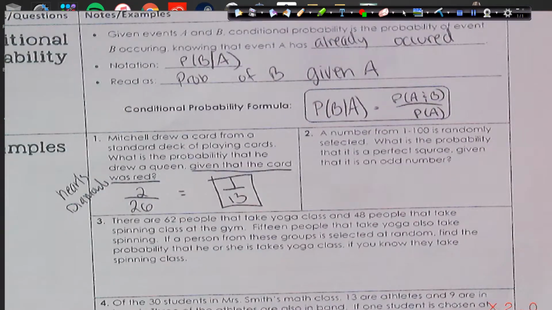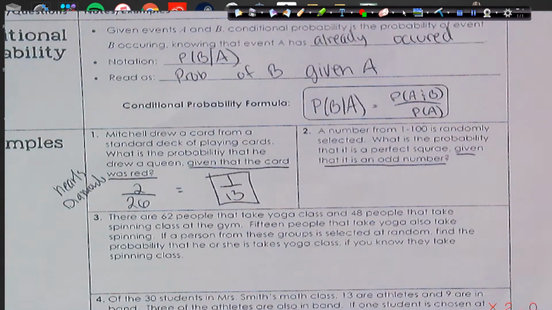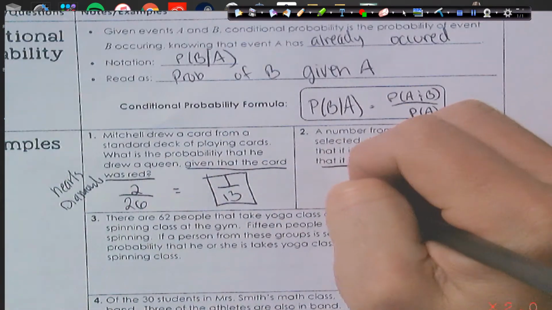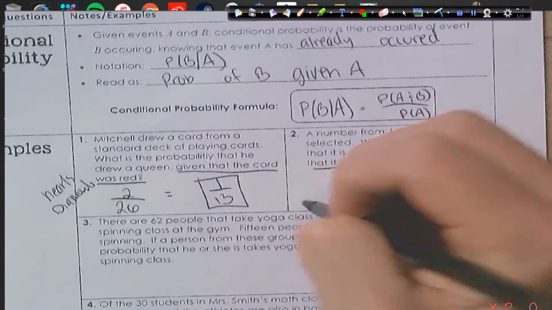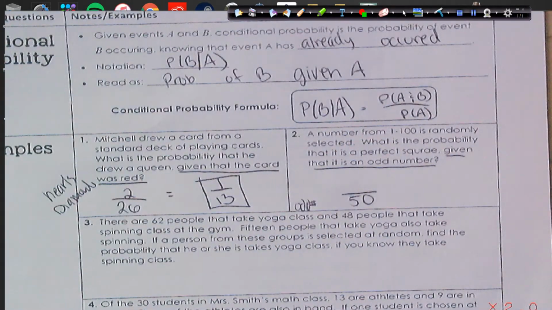A number from 1 to 100 is randomly selected. What is the probability that it's a perfect square given that it is an odd number? Well, how many odd numbers are from 1 to 100? Well, there's 50 odd numbers, right? So odd numbers. And how many of those odd numbers are perfect squares?